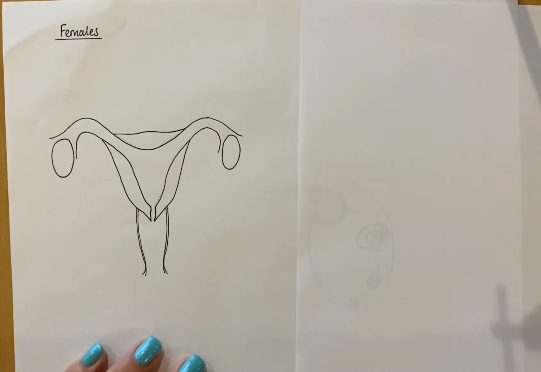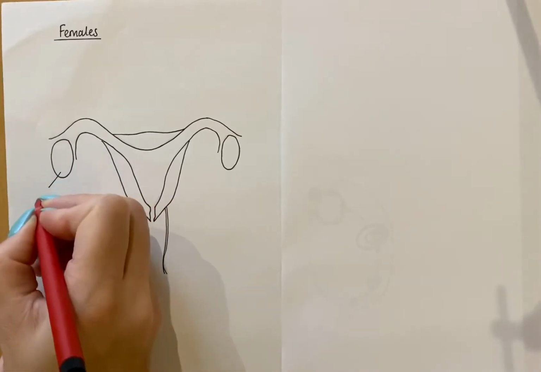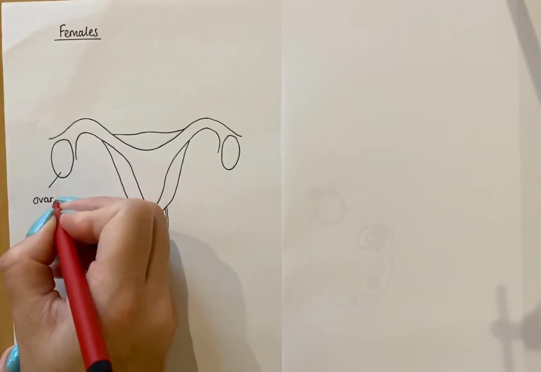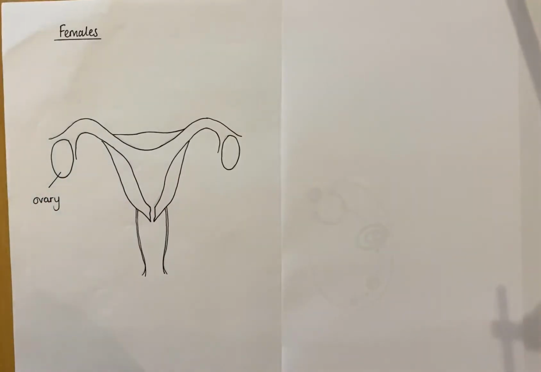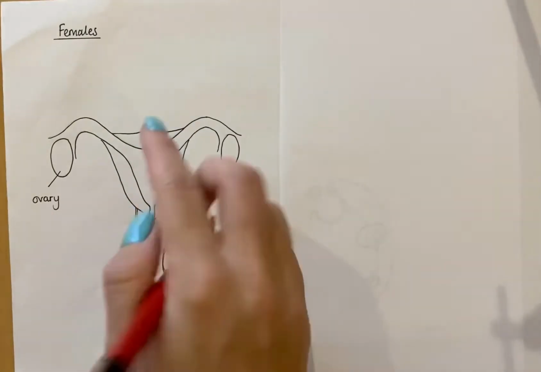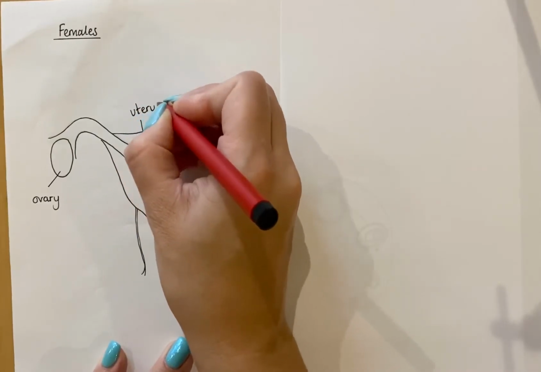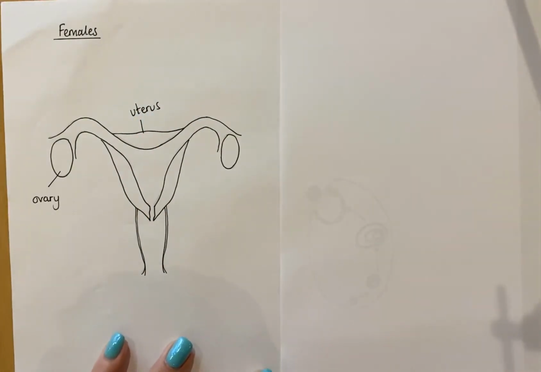So females, a lot of the stuff will be revision from National 5 as well. There are two ovaries, so one would be an ovary, two would be ovaries. This whole structure here is the uterus. Okay, and that's where the embryo would grow and develop and then eventually become a fetus.